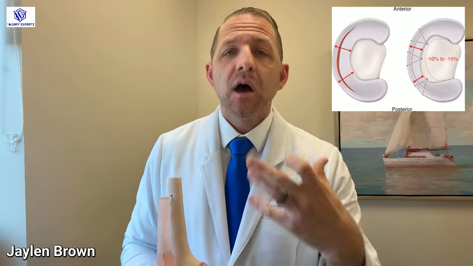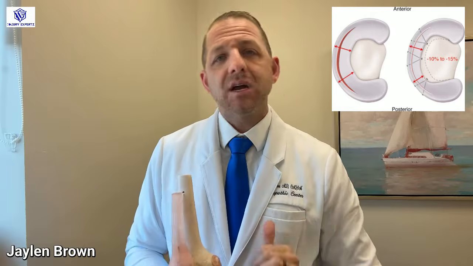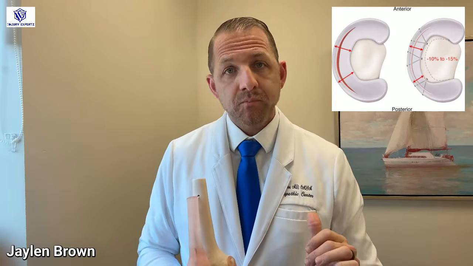An anterior meniscal tear, meaning close to the kneecap, close to the front of the knee, I usually like to describe as, you think of driving a four-wheel drive car and you have a flat in the front. Not the end of the world, but you have to change it. That's an anterior meniscal tear. Annoying, concerning, but not completely detrimental for most people.